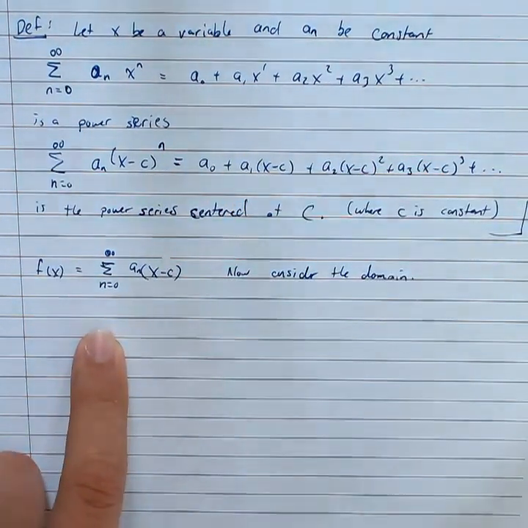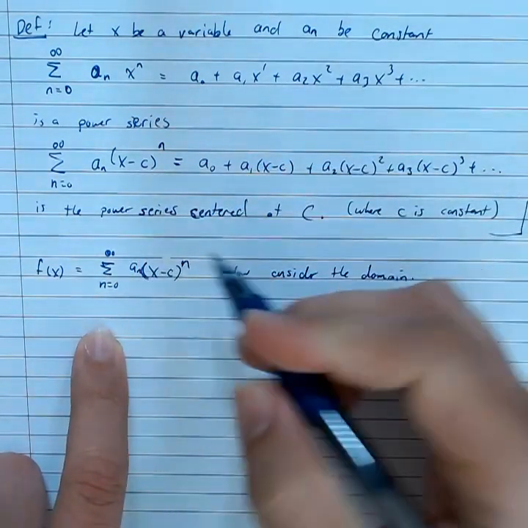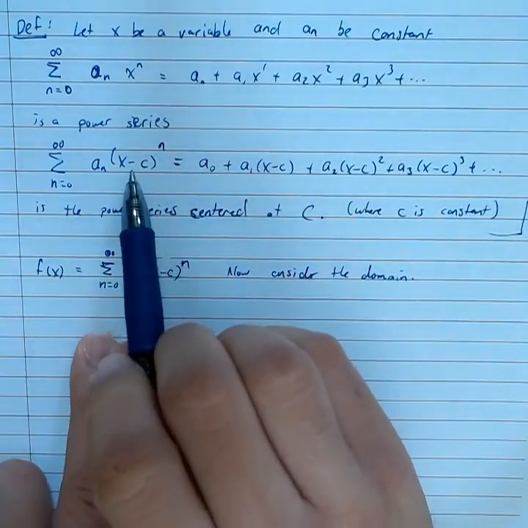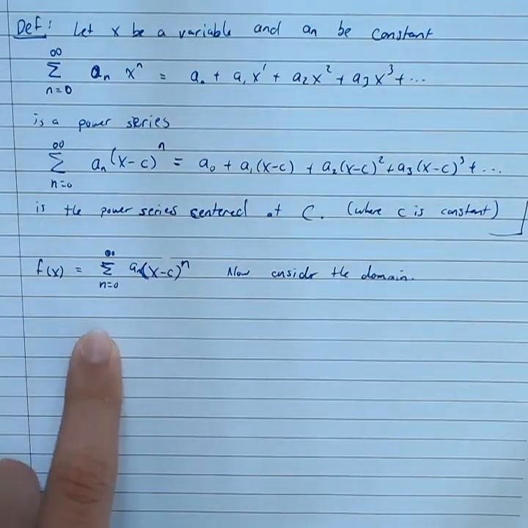All right, so let's say I have that power series. And of course, either power series is the same. It's just that this one's centered at 0, x minus 0, versus x minus some other number. It turns out that for the domain, there are going to be 3 possibilities.